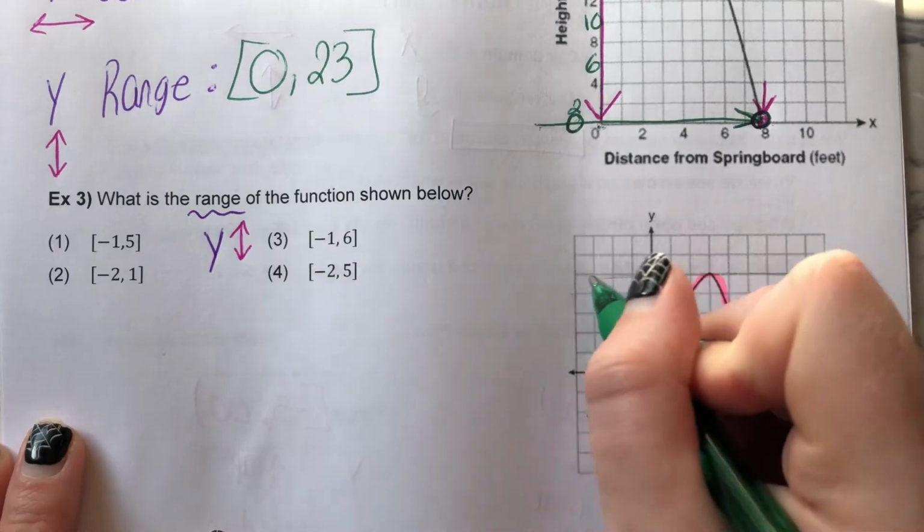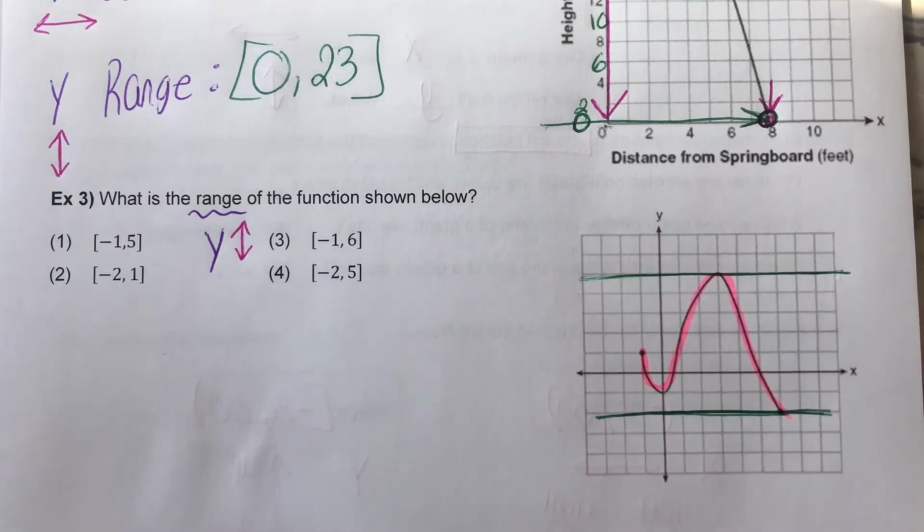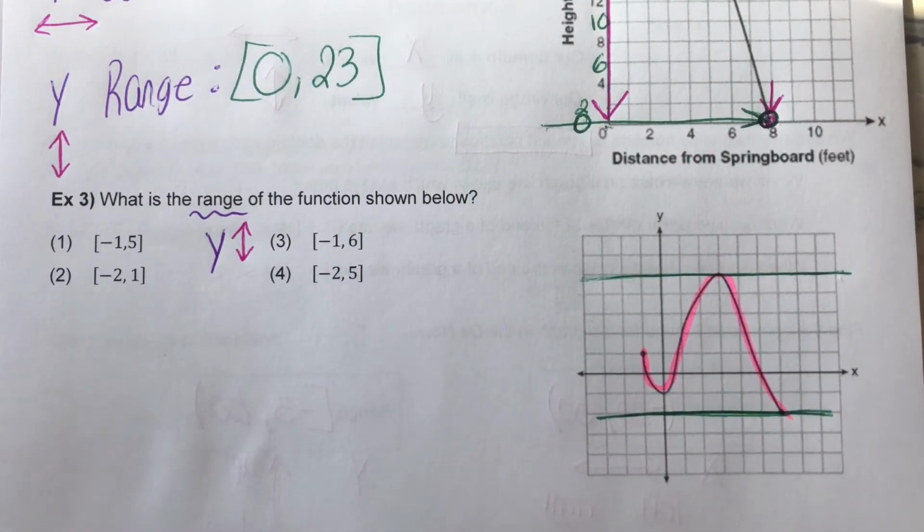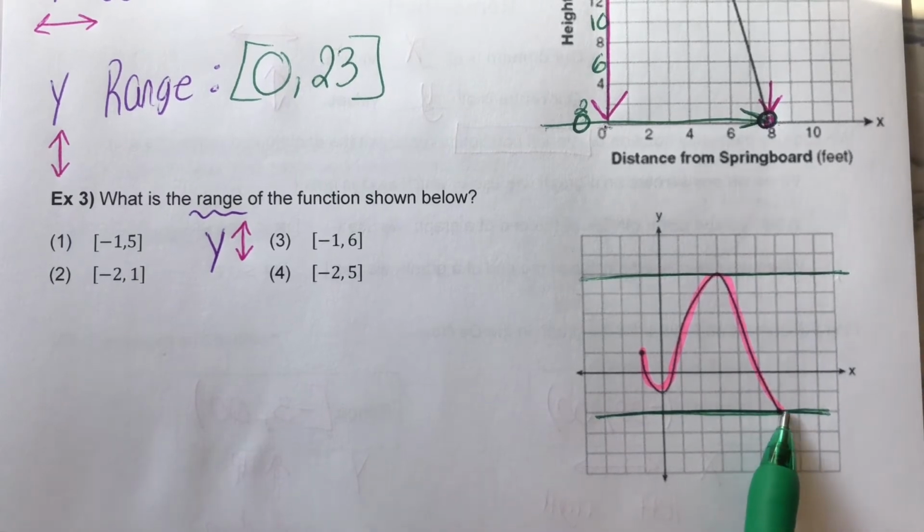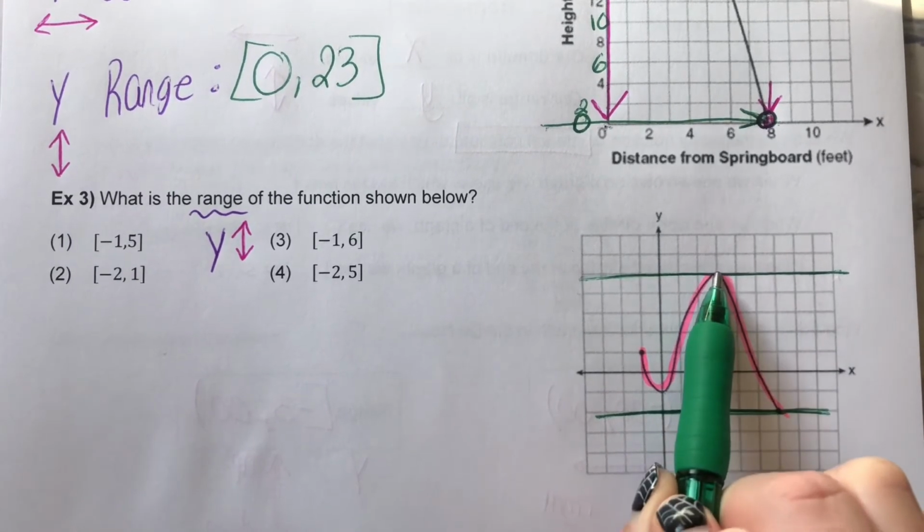It's going to be right here. Okay, again, I'm looking at the graph that is already plotted. I just highlighted it out in pink. This is my lowest pink value. This is my highest pink value.